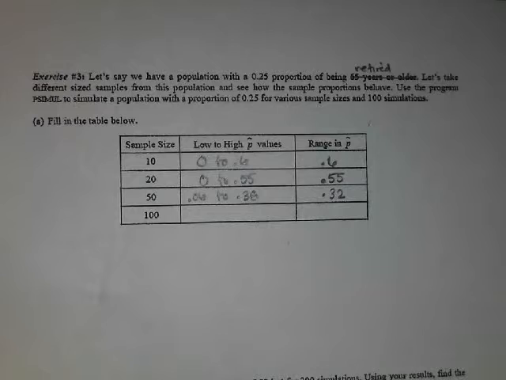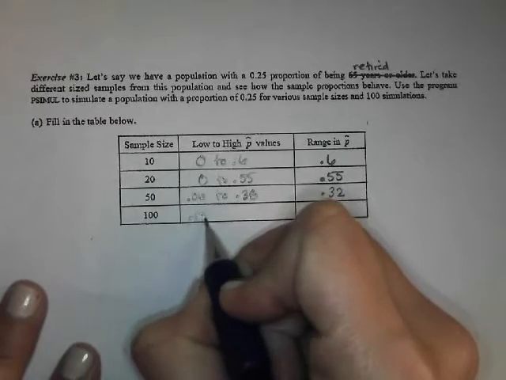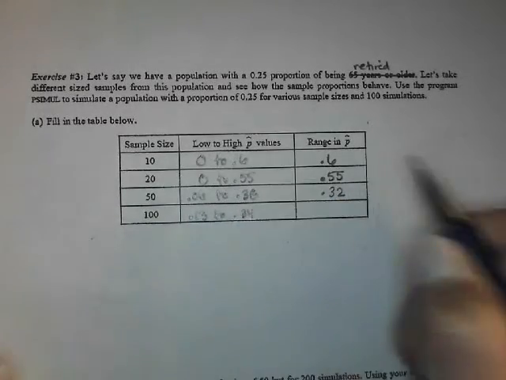And lastly, with 100 simulations, change that to 100, run the simulation. My lowest is 0.13, and my highest is 0.34, so 13% to 34%. So 0.13 to 0.34, which is a range of 0.21.